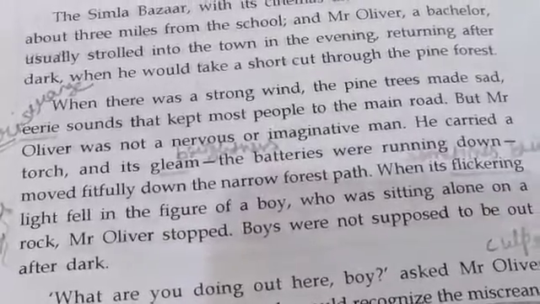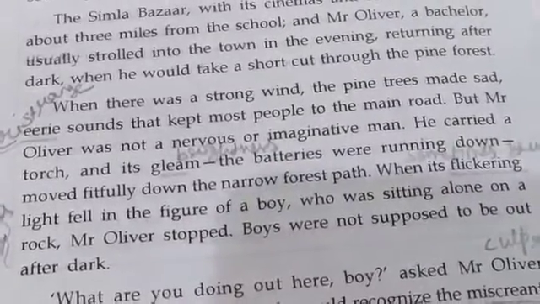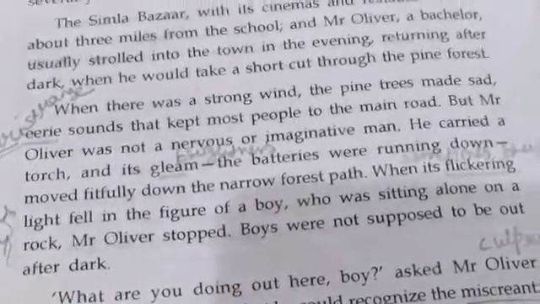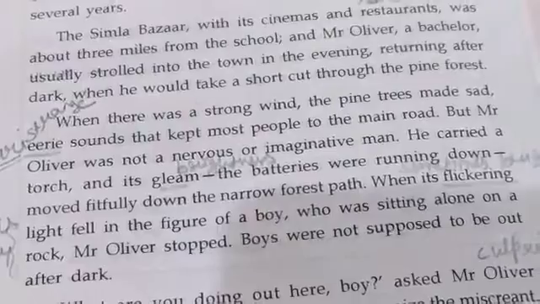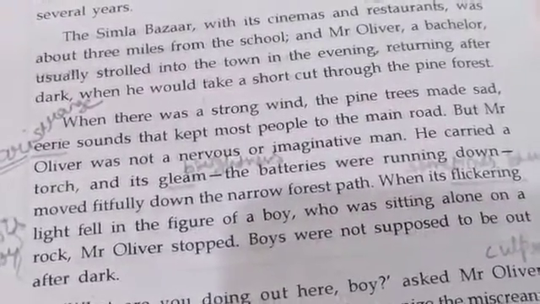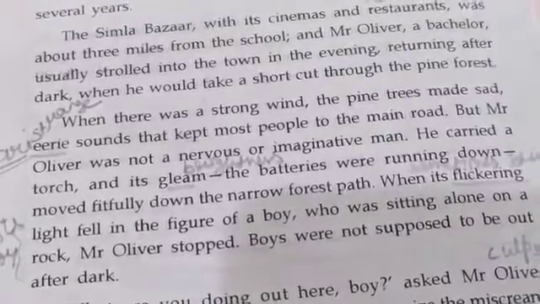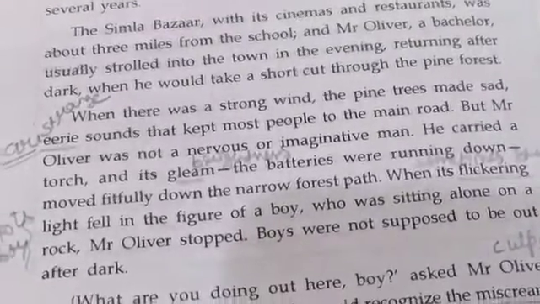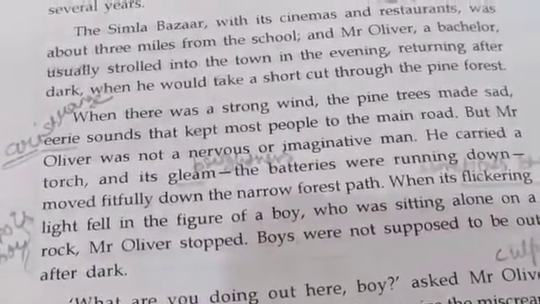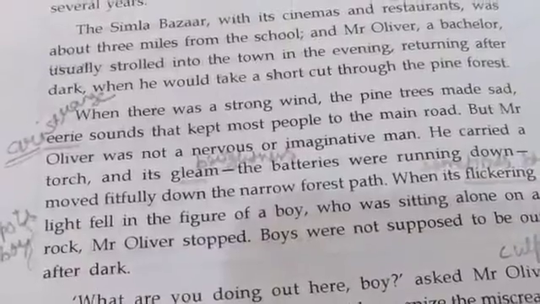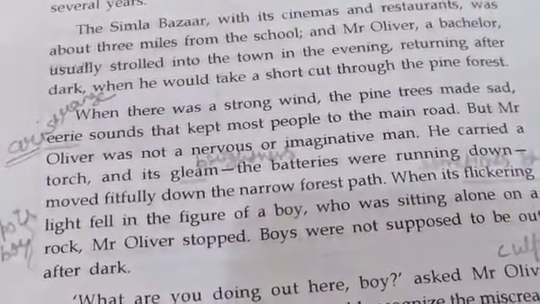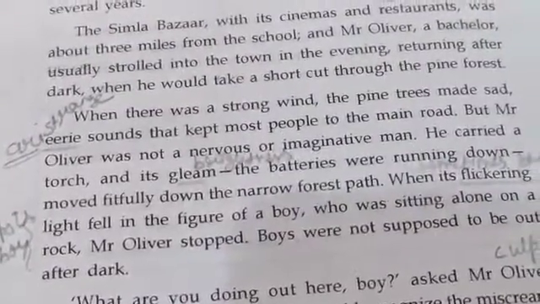The brightness is not too much, meaning the battery is not fresh. The torch moved fitfully down the narrow forest path when its flickering light fell on the figure of a boy. Flickering means shining unsteadily, sometimes bright, sometimes dim or dull, or you can say very weak. So suddenly, when he was crossing that pine forest, he noticed a boy who was sitting alone on a rock. Mr. Oliver stopped.